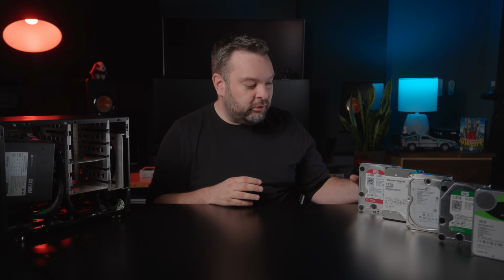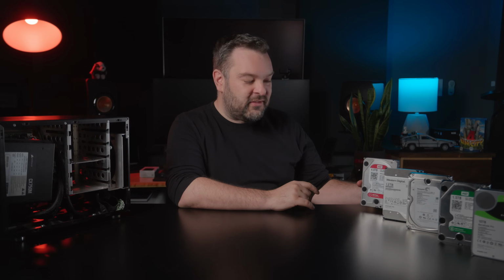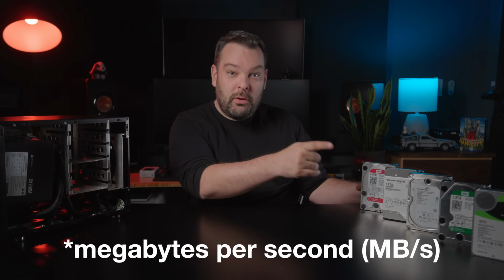So these older drives, this is a 4 terabyte drive here. I find that these older Red drives typically write in the 130, 140 megabytes a second range, whereas the newer ones, like the 16 terabyte at the front there, or is it a 10? Whatever. The newer drives can write in the sort of 200-ish range, and mergerfs can handle that no problem.